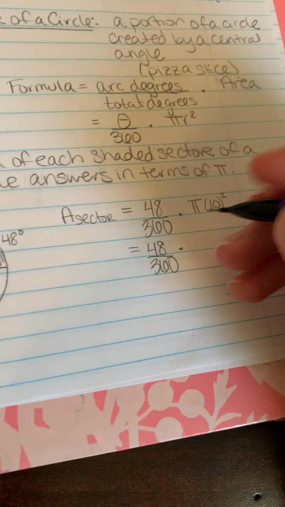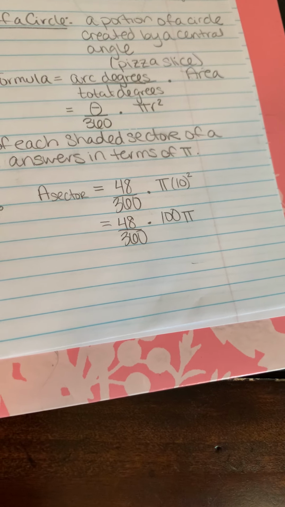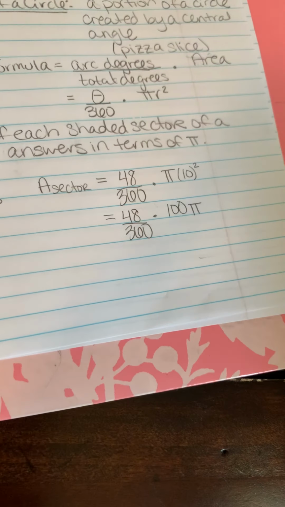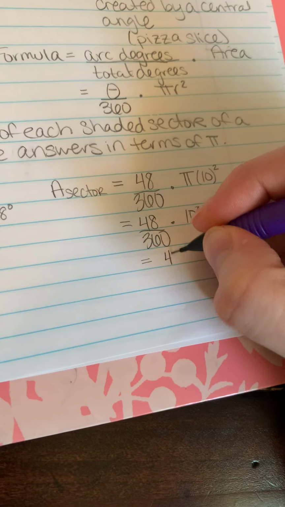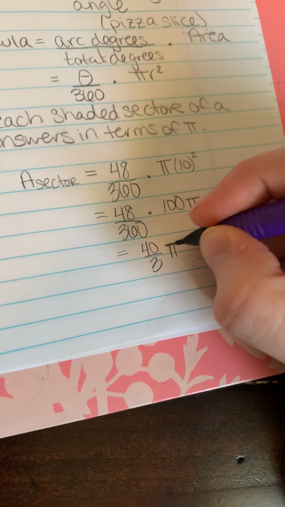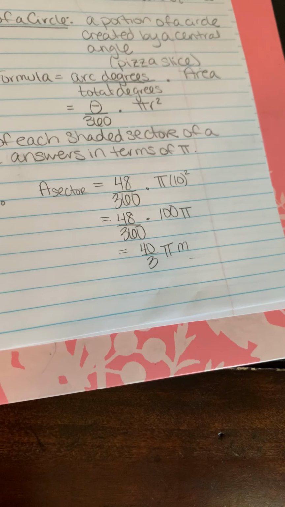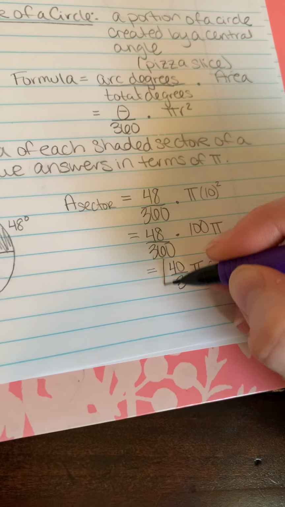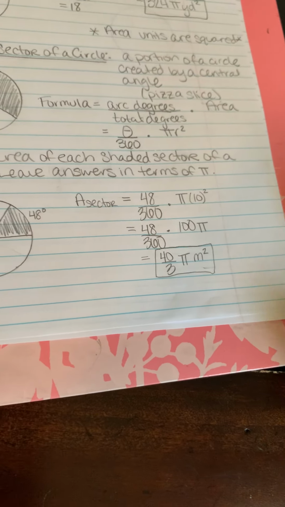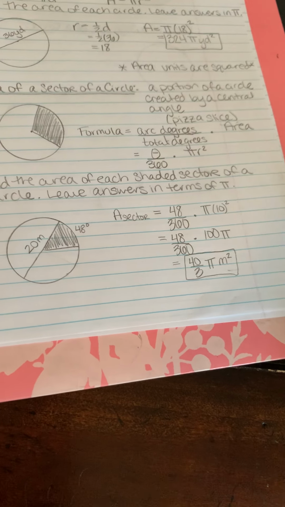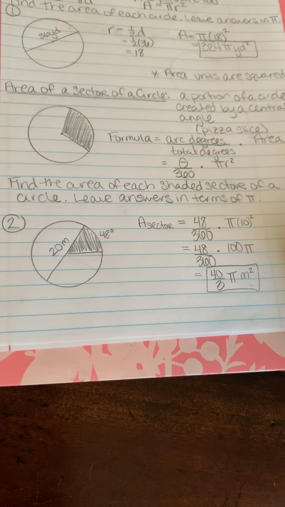And 10 squared is 100, so times by 100 pi. And then you can go ahead and multiply these two together and simplify it into a fraction. And we would get 40 thirds pi. And then label it. We have a label of meters. And remember, area is squared, so it'd be meters squared. So the area of this sector is 40 thirds pi meters squared. I'm going to go ahead and switch to number 3, pause if need.